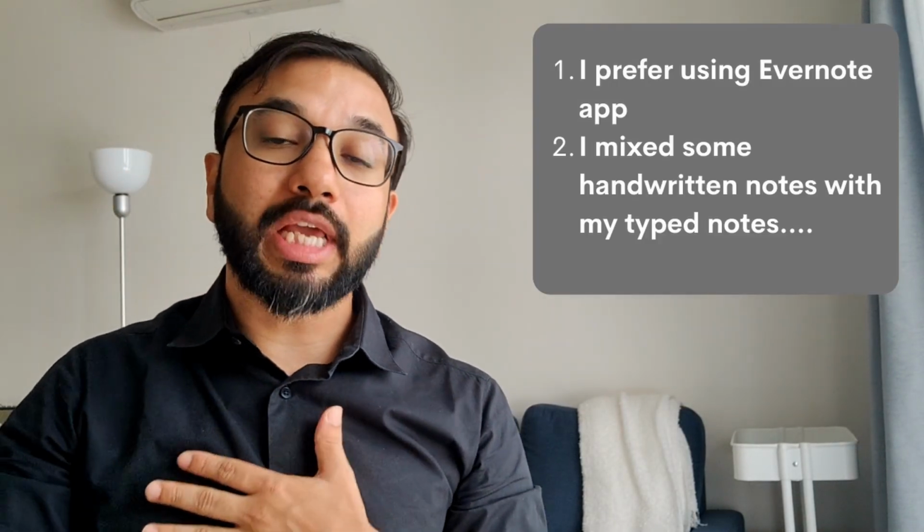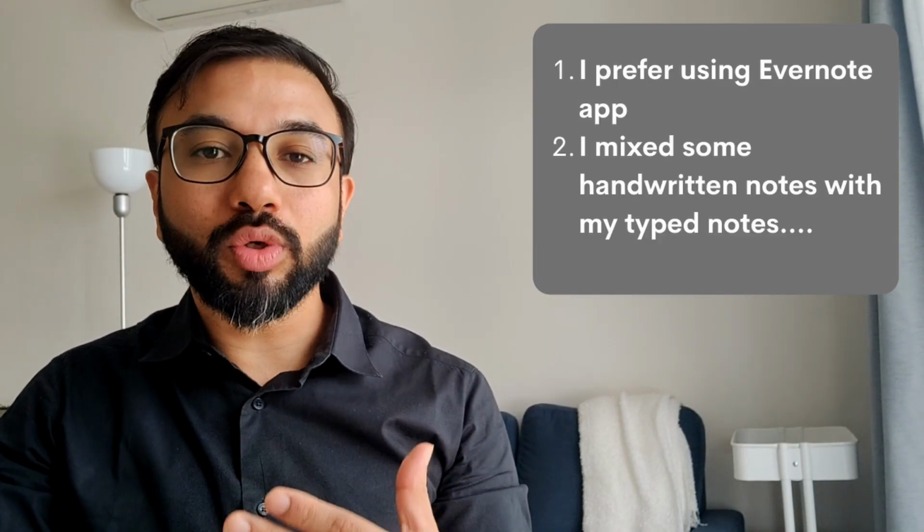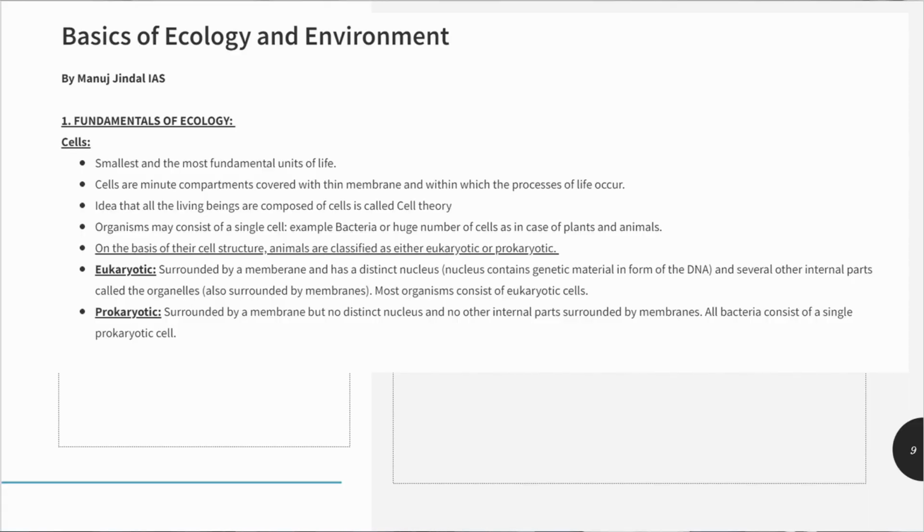So I personally used Evernote, and I'm going to provide my notes in the links in the comments, so you can download one of my environment notes and see how I made them and why they really helped me to get my environment in top condition. I knew everything about environment well enough that requires to be known for the UPSC exam.